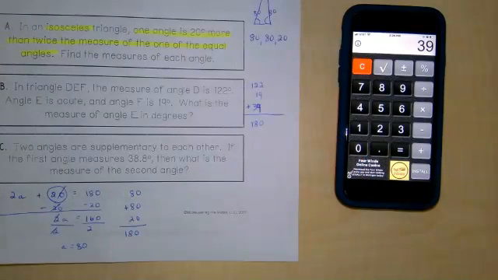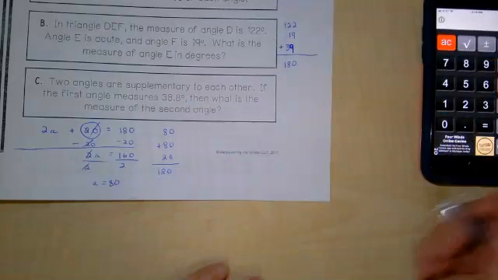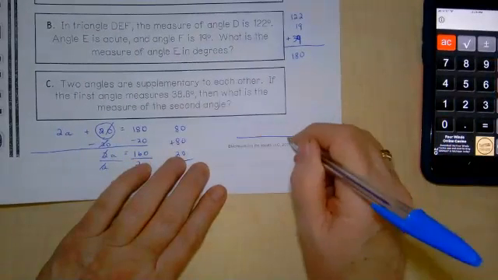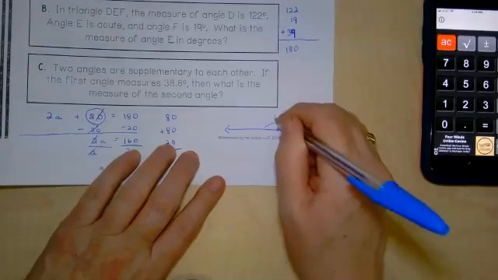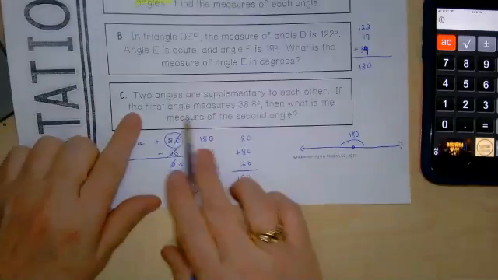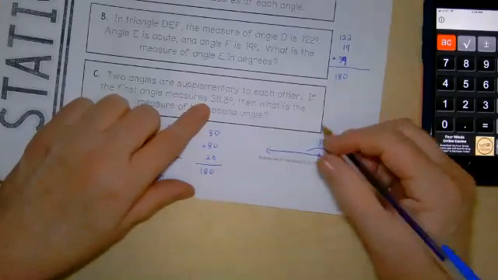Two angles are supplementary. What does that tell us? They add up to 180. So it has to create a straight angle. So here's my 180. The first angle is 38.8 degrees.